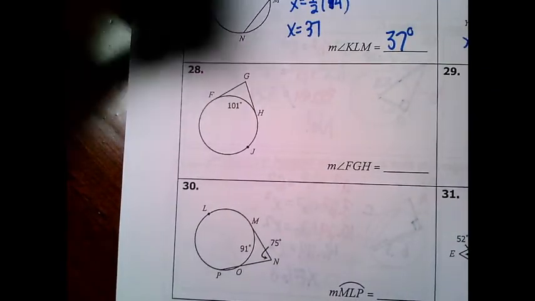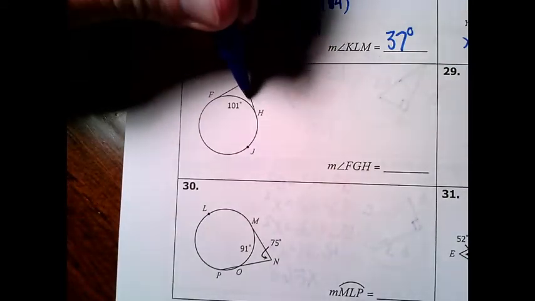Again, this one they want FGH. FGH. That's this angle.